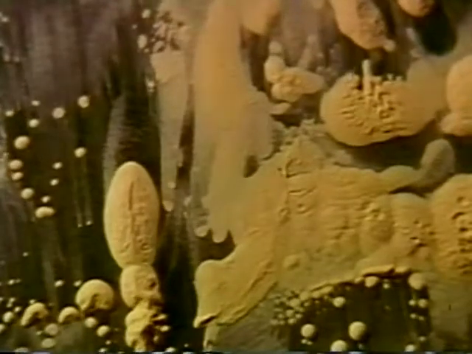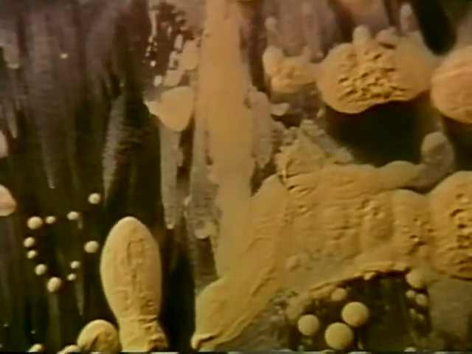Whole squads stream along in one direction, others in another direction. Structural patterns appear, structural patterns unite. We are looking into a whole landscape of Lycopodium created by vibration.